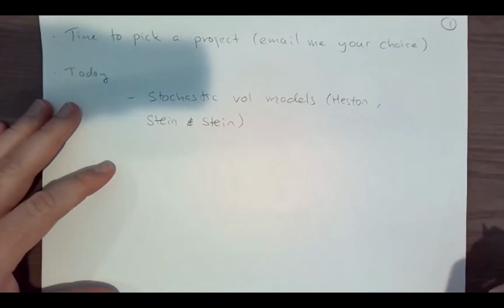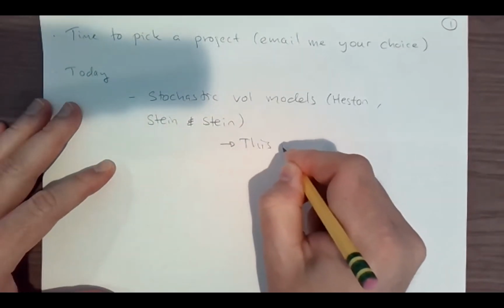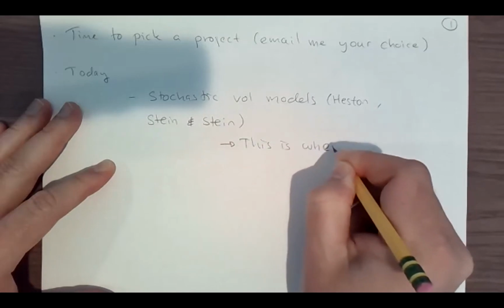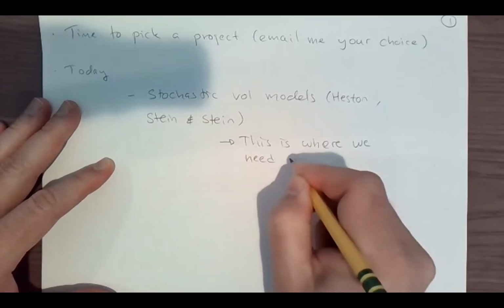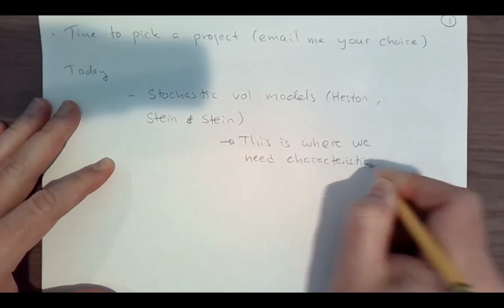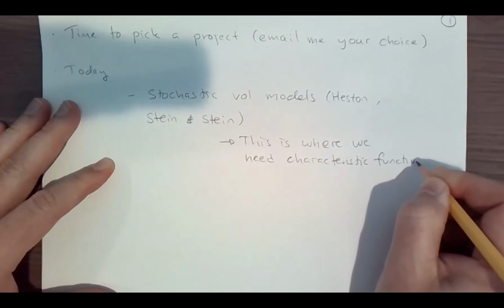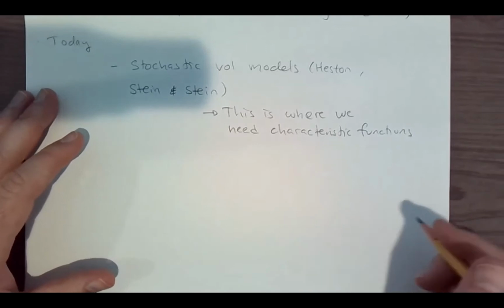Right, and this is where we need characteristic functions that we spent so much time talking about.